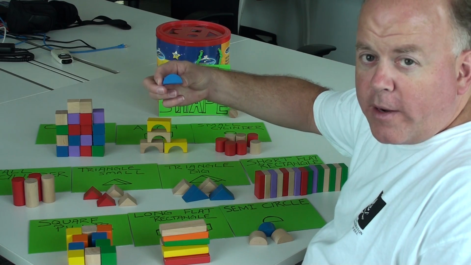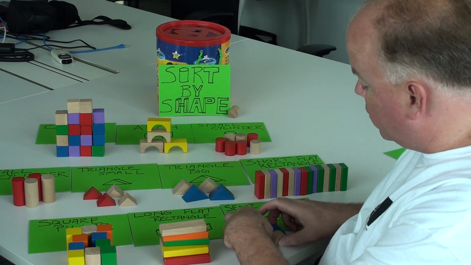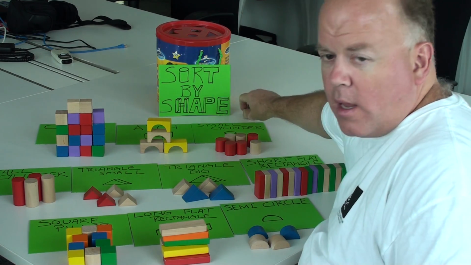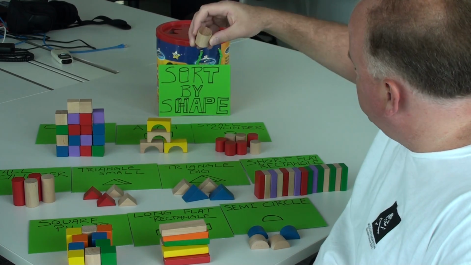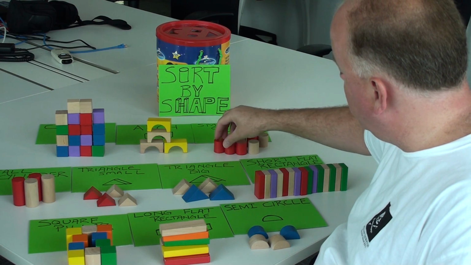Which shape is this one? It's a semicircle. Good job. And what shape is this one? It's a small cylinder. Good job, Jupiter.